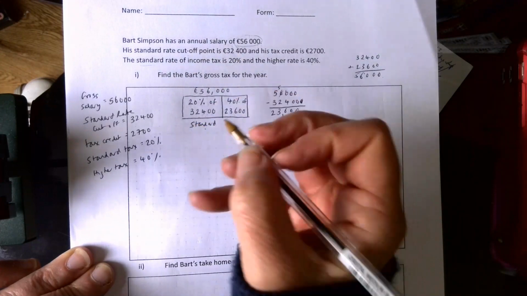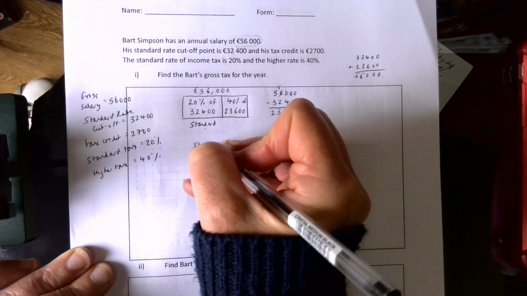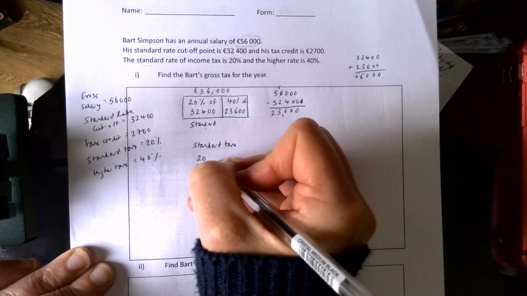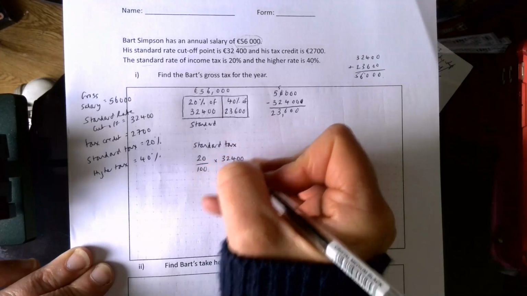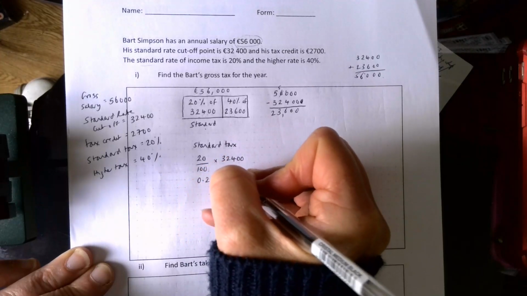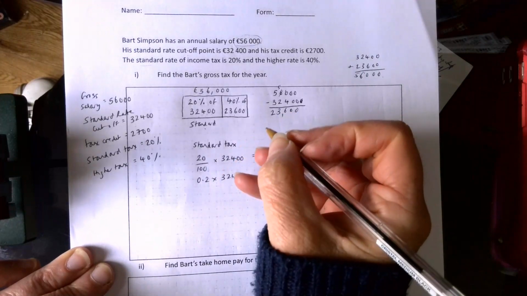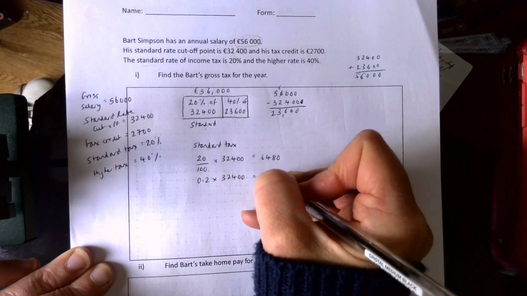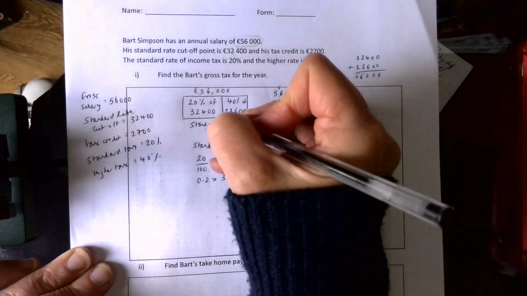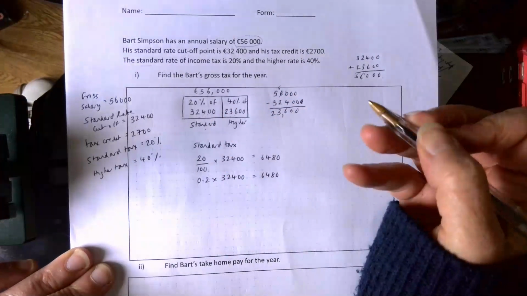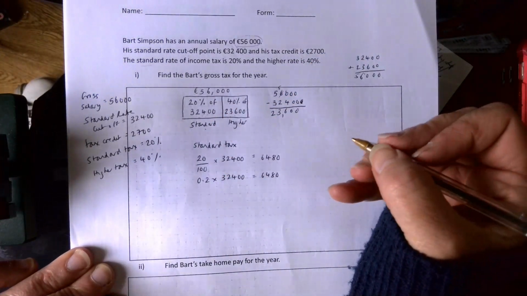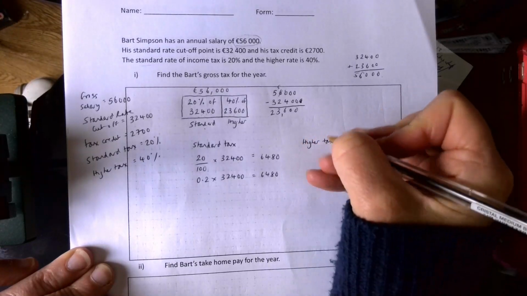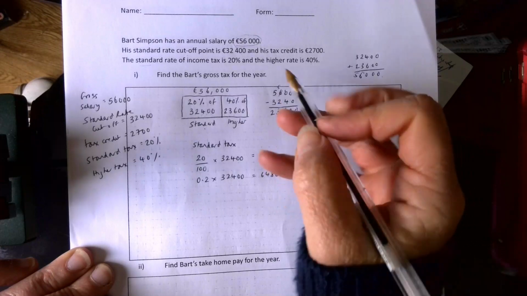So your standard tax is going to be 20% of 32,400, or 0.2 times 32,400, which is 6,480. That's the standard tax. The higher tax is this amount. By higher tax we mean it's the tax on the higher part of his income, the bit that's above the standard rate cutoff point. So it's not 20%, is it? It's 40% that is the higher rate.